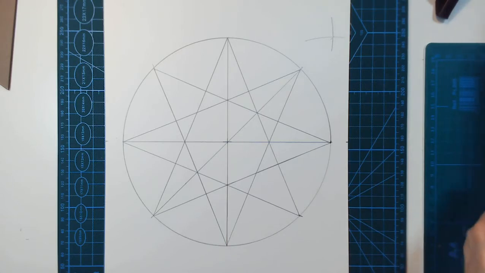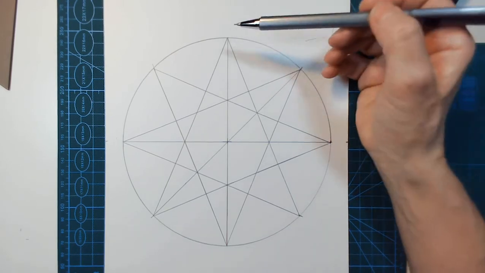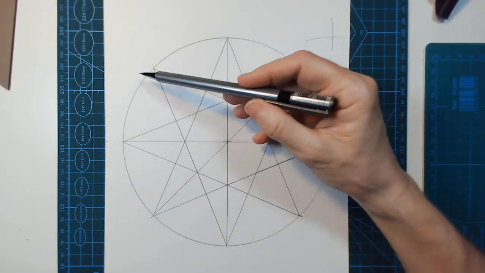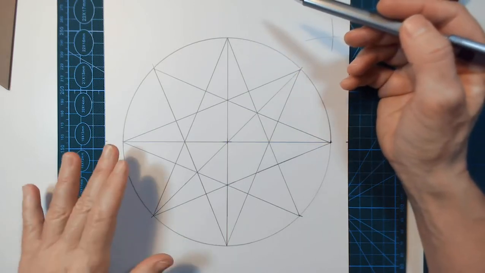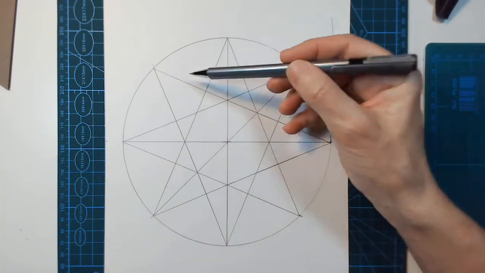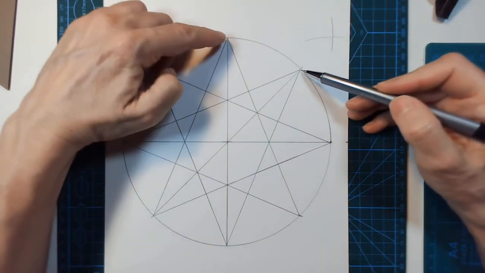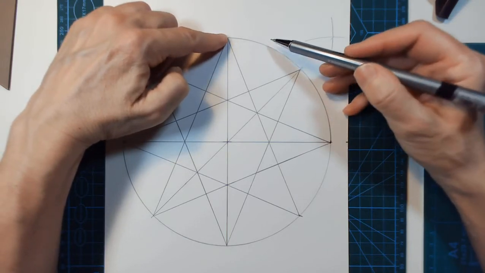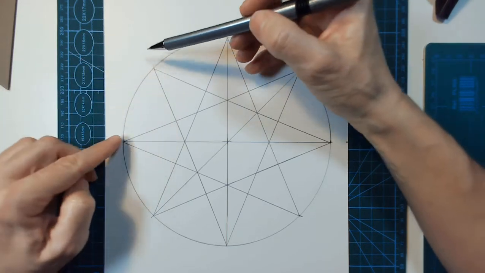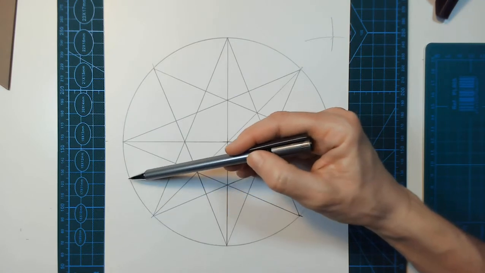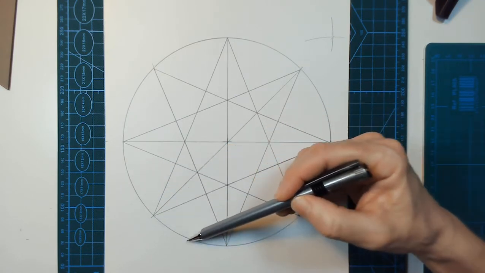Okay, good. So we finished in the previous video, we finished here. We have divided this circle into 1, 2, 3, 4, 5, 6, 7, 8, and we have drawn the regular 8-pointed star polygon. And now we are going to divide this space into 2 equal parts, this space into 2 equal parts, this space into 2 equal parts. So these arcs, we are going to divide them into 2 equal parts.